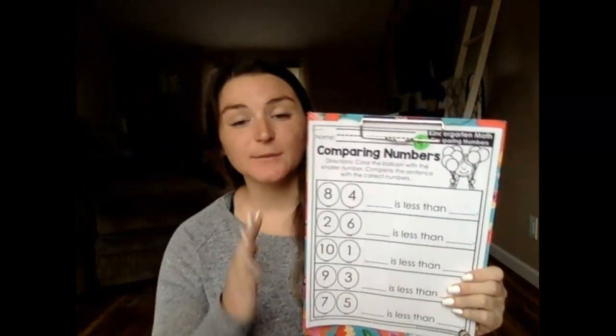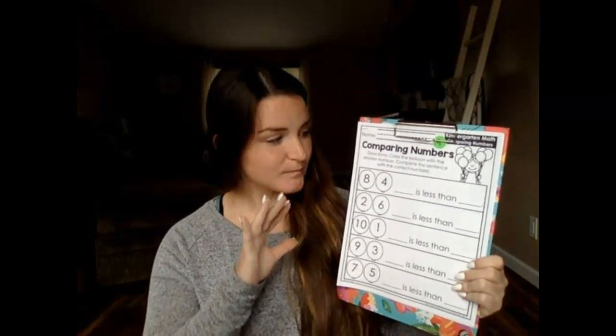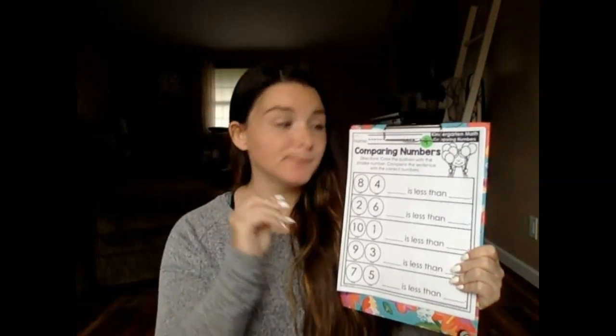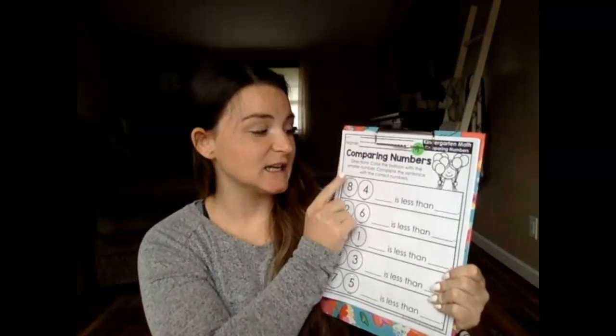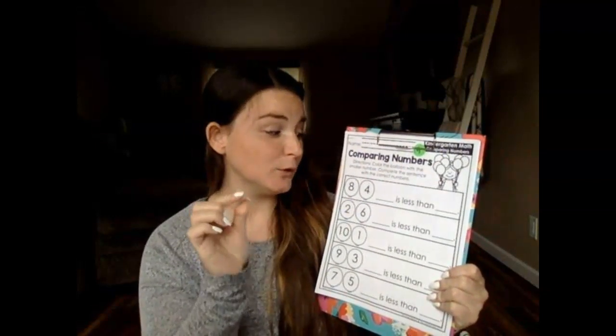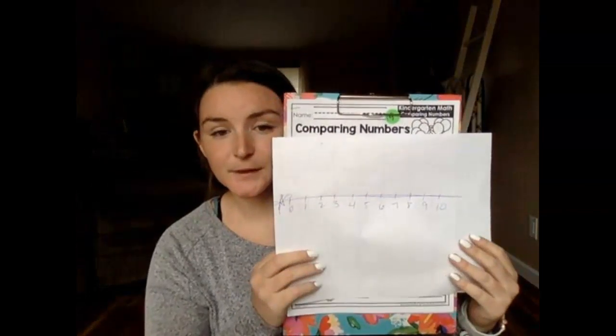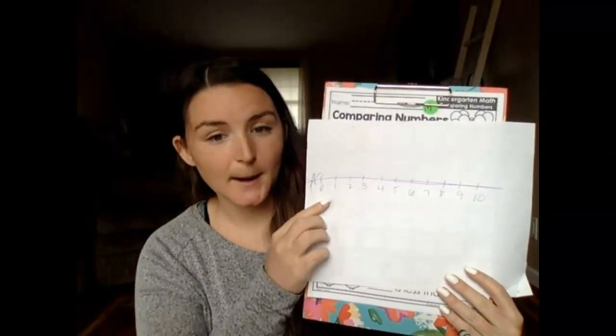On the first page, we're going to be comparing numbers. This is the same skill that we work on when we're working with the alligator to eat the bigger number. But this question is asking us to color the balloon with the smaller number. A way to help us with that is to make a number line and put a star by 0. Now we want to see which number is closer to the star.